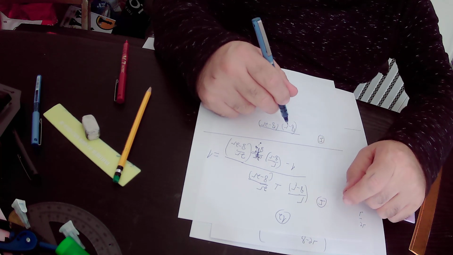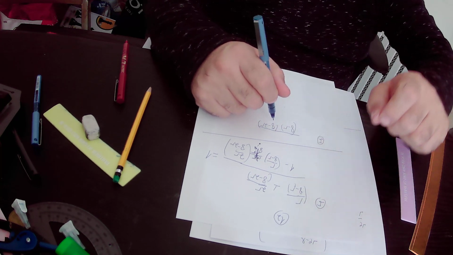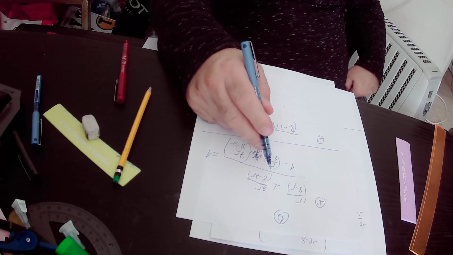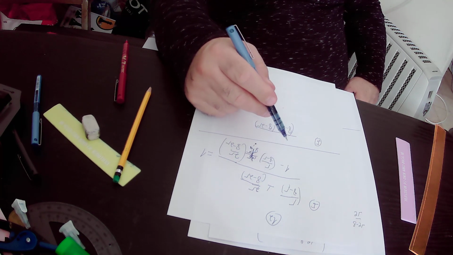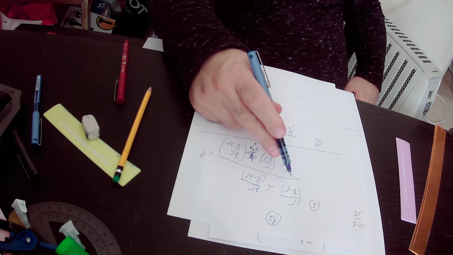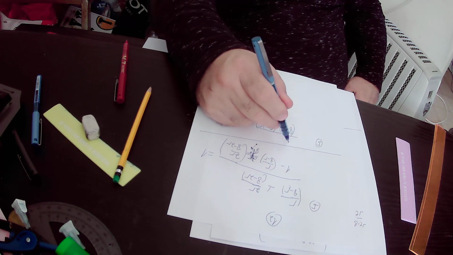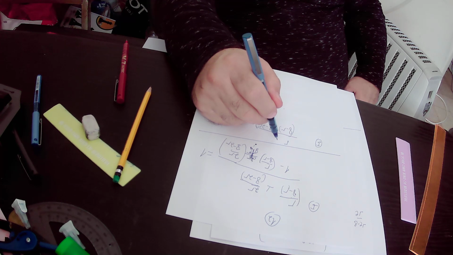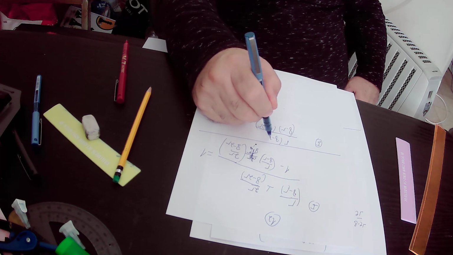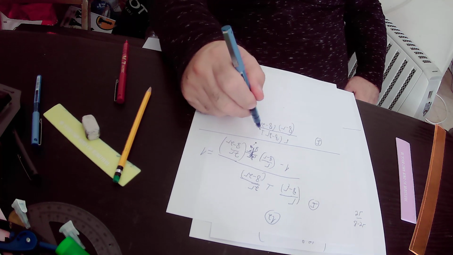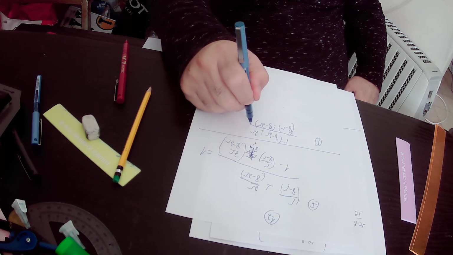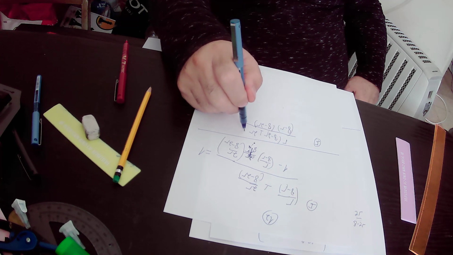So 8 minus R times 8 minus 2R is a common factor for the two expressions in the numerator. So here we will multiply R by 8 minus 2R, and we will multiply 2R by 8 minus R.